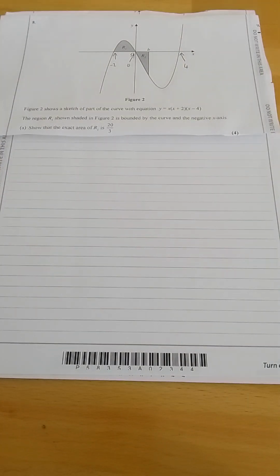Figure 2 shows a sketch of the curve with equation y is equal to x times (x plus 2) times (x minus 4). The region R1, shown shaded in figure 2, is bounded by the curve and the negative x-axis, so show that the exact area of R1 is 20 over 3.